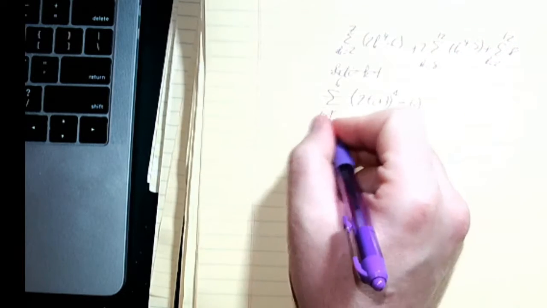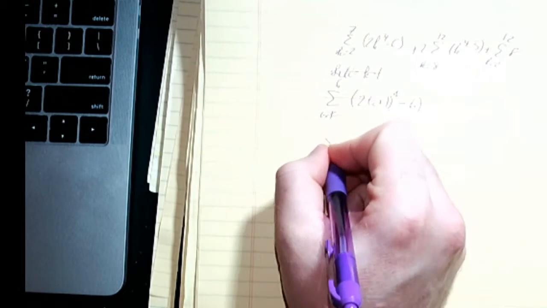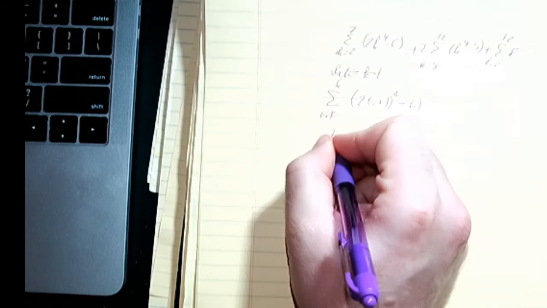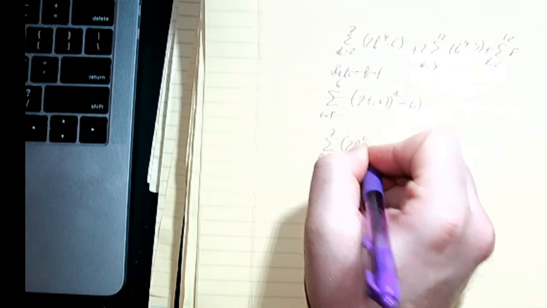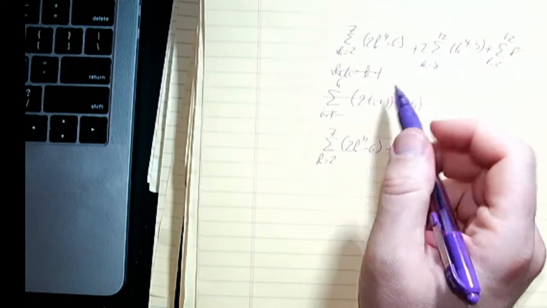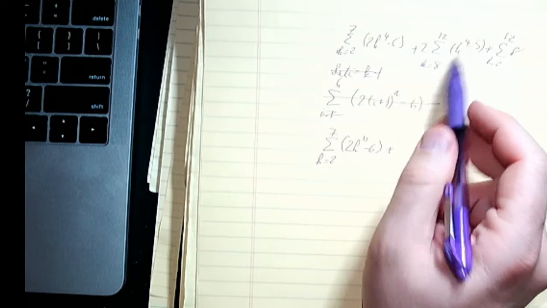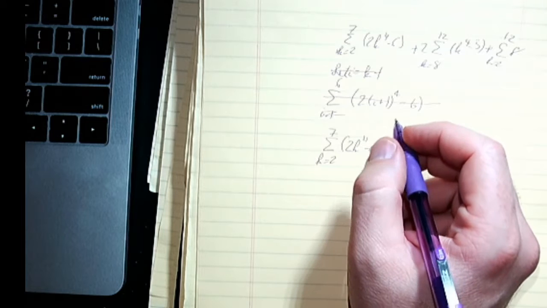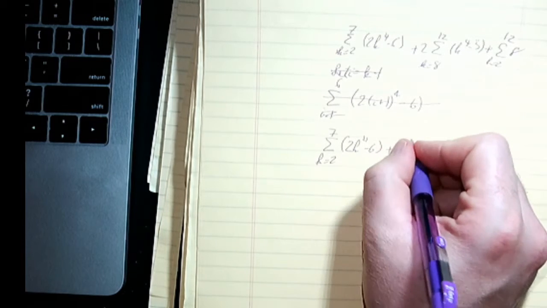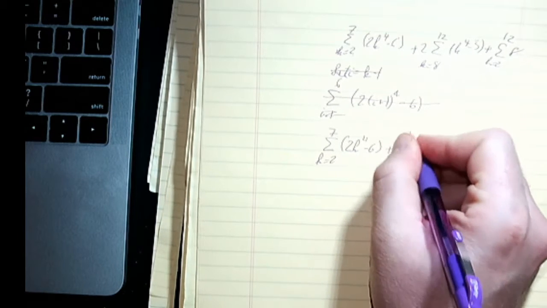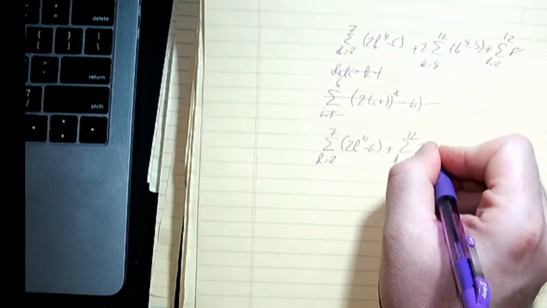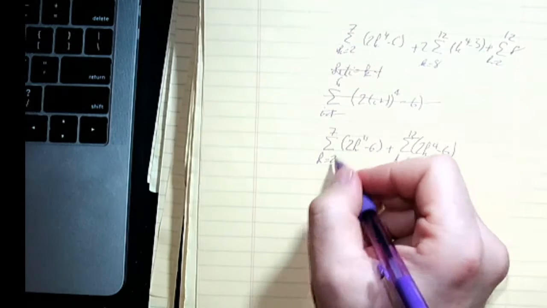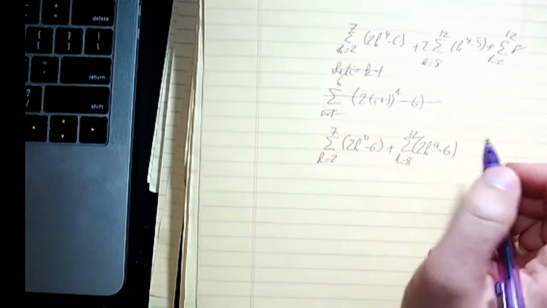So look at that second one. The first term again was the sum from k equals 2 to 7 of 2k to the 4 minus 6. This one has a 2 outside, but we can multiply it into the expression, because this is a finite sum. You can always multiply the 2 in. If we multiply this in, this becomes the sum from k equals 8 to 12 of 2k to the 4 minus 6. Same thing. So here we've got the sum from 2 to 7. Here we've got the same thing from 8 to 12.